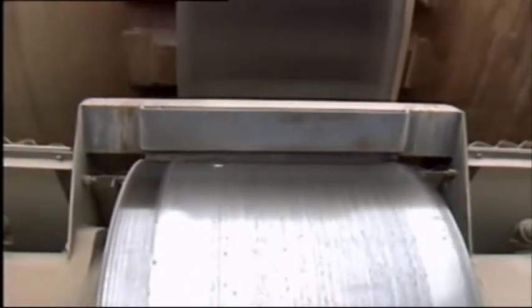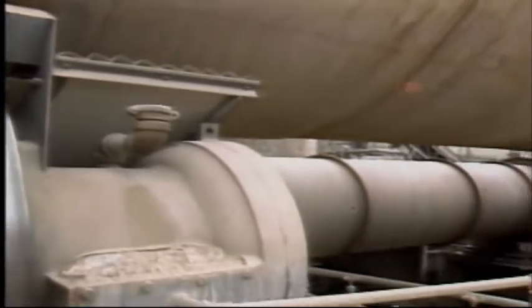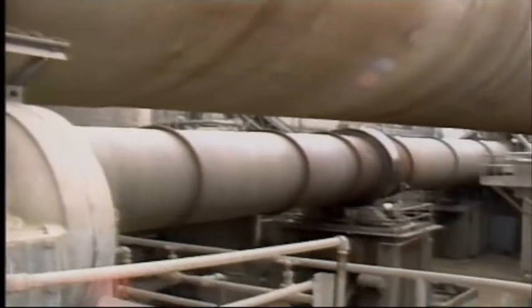Graphite is a very slippery mineral form of carbon. Because it's not sticky, it doesn't attract dirt. It can also resist heat and pressure, which makes it a good lubricant for these heavy rollers. The rollers support a large rotating kiln.